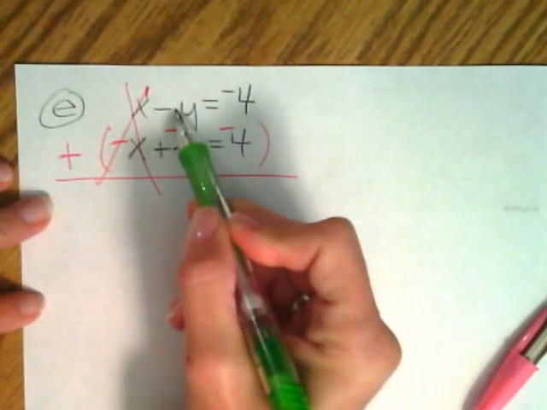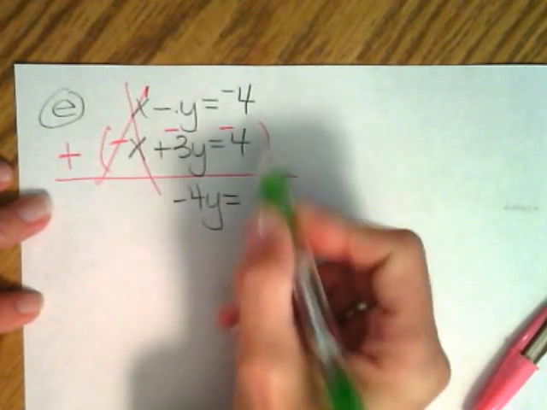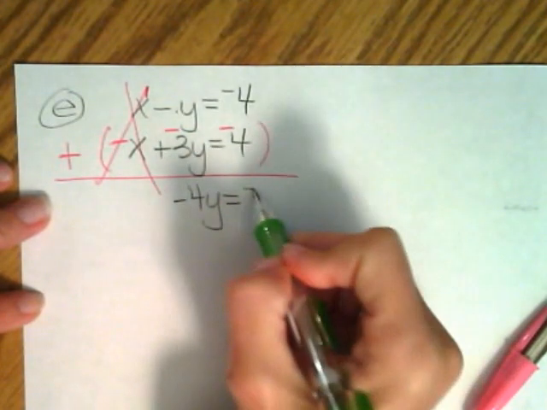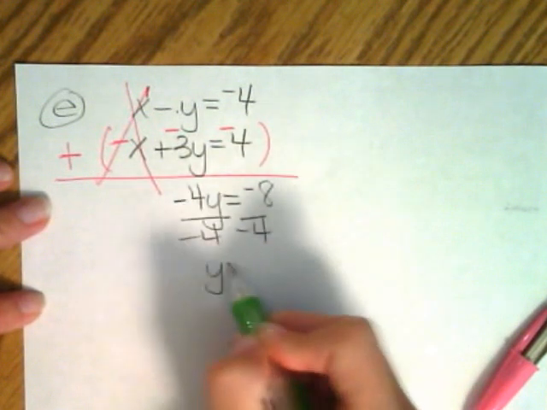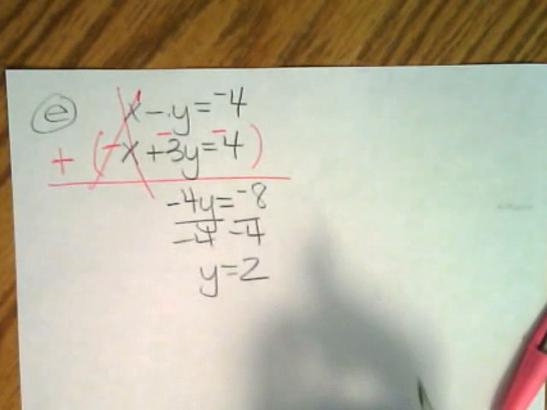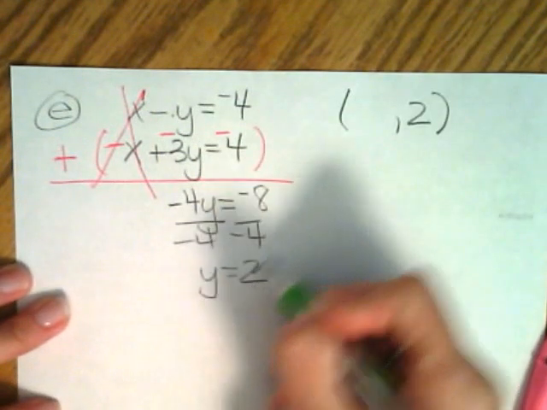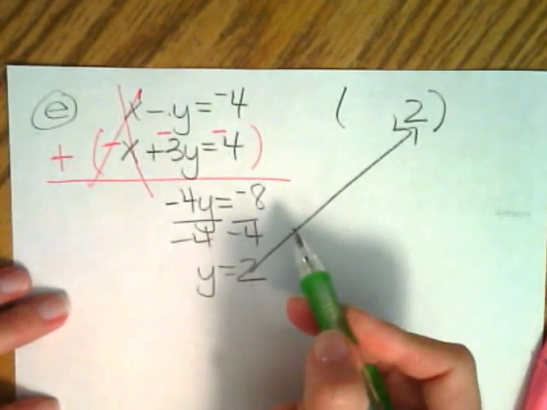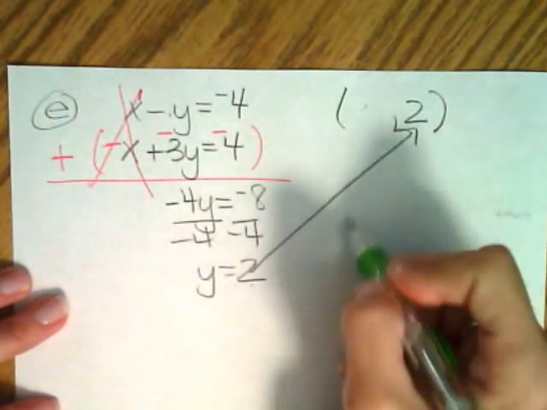So now be careful. A negative y and a negative 3y gives you a negative 4y. Negative 4 and a negative 4 is a negative 8. So the main difference in this problem is this right here. You have to subtract these two, which really means you're adding the opposite. Be careful that this goes in the y spot and you don't accidentally put it here. So now I plug this back in.